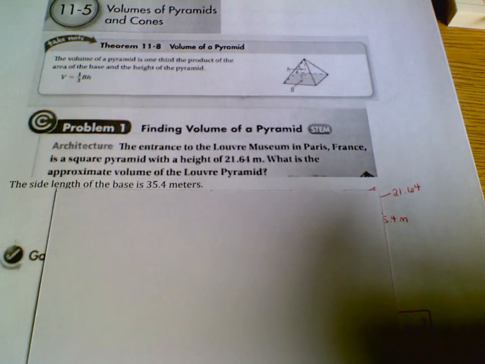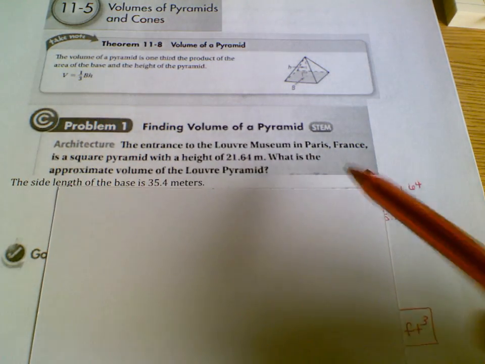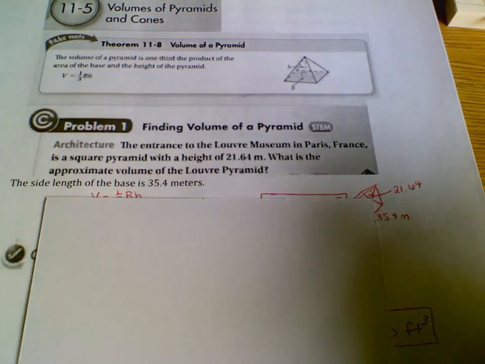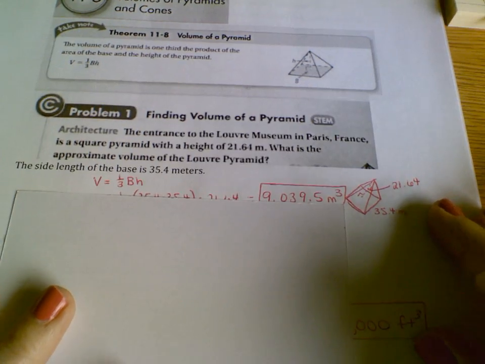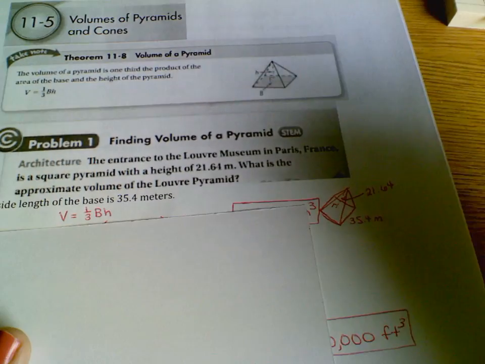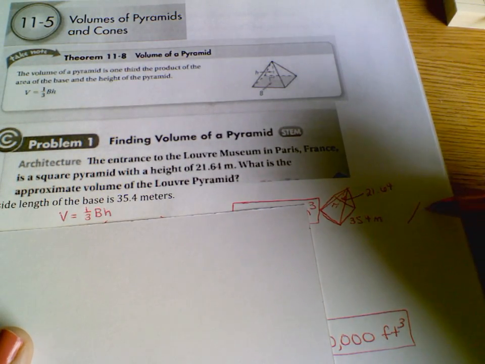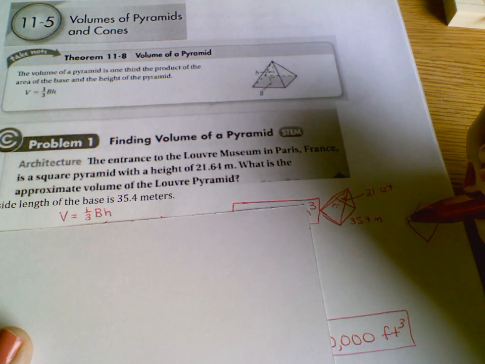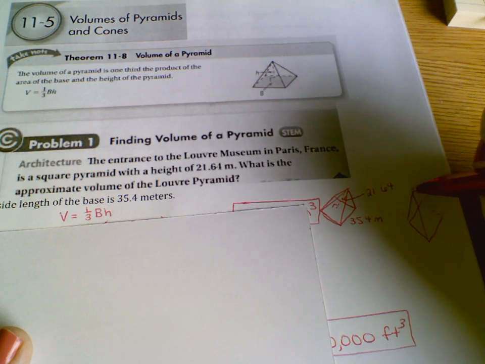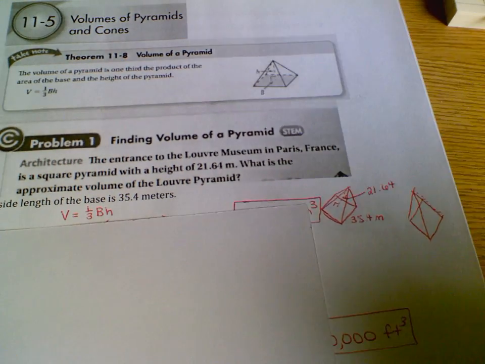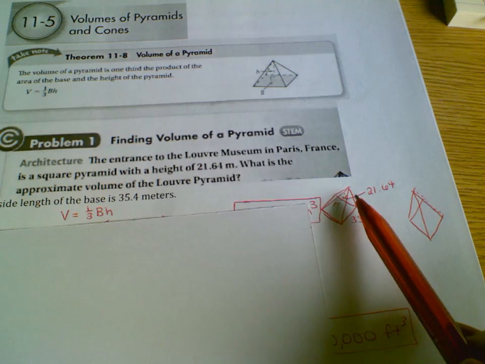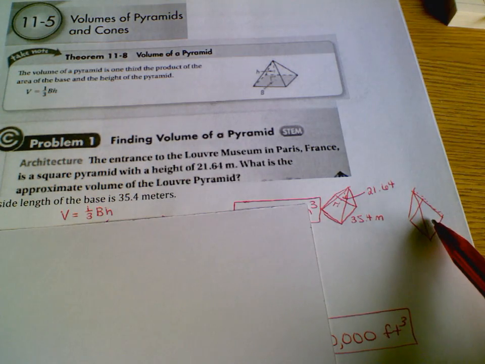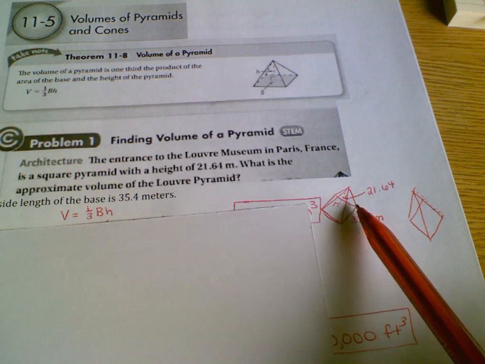It's giving you that you have the entrance to a museum in Paris, France, and it's a square pyramid with a height of 21.64. So I did my best to draw it out over here. You can just go ahead and draw in your base and then try and put your vertex of the pyramid off to the side. And so then I drew in that the height would be 21.64. So the height is always from the vertex to that center. So I kind of drew it in there.